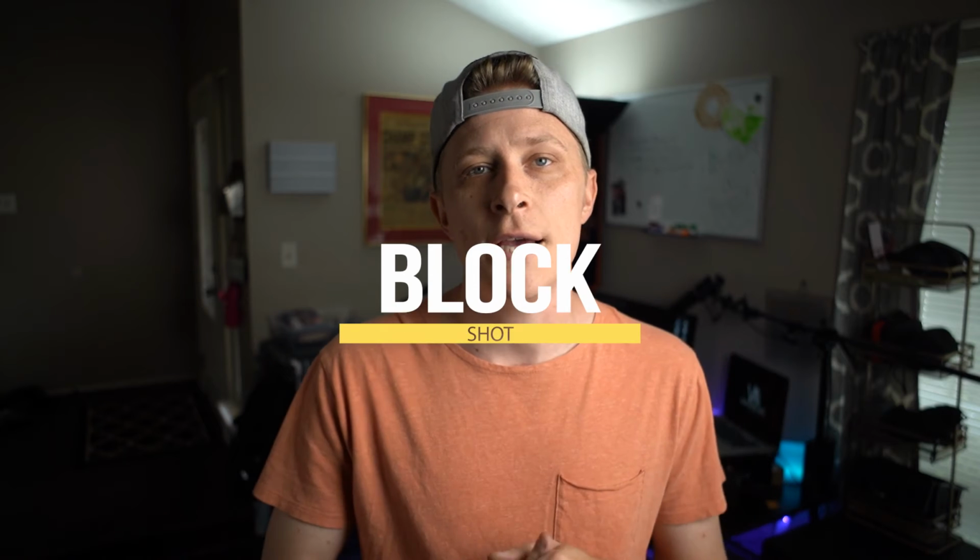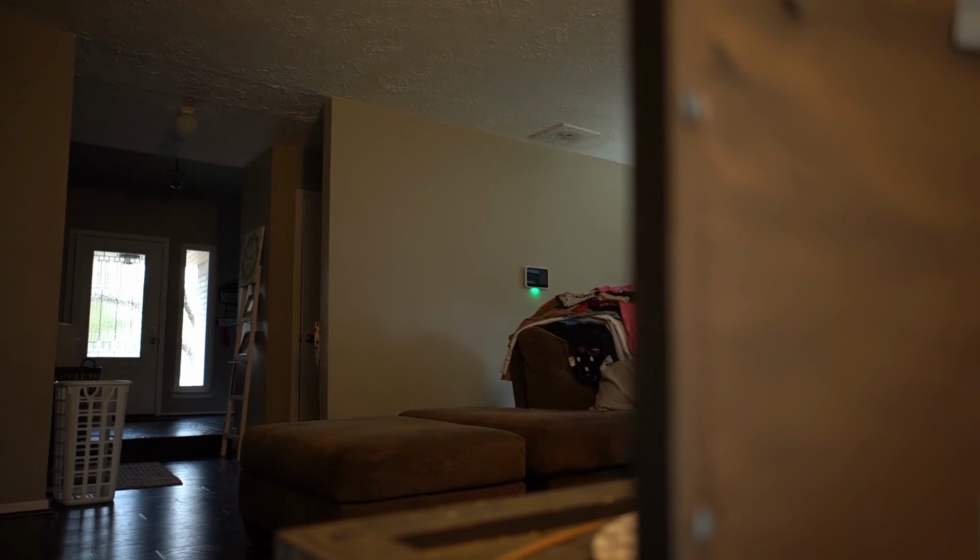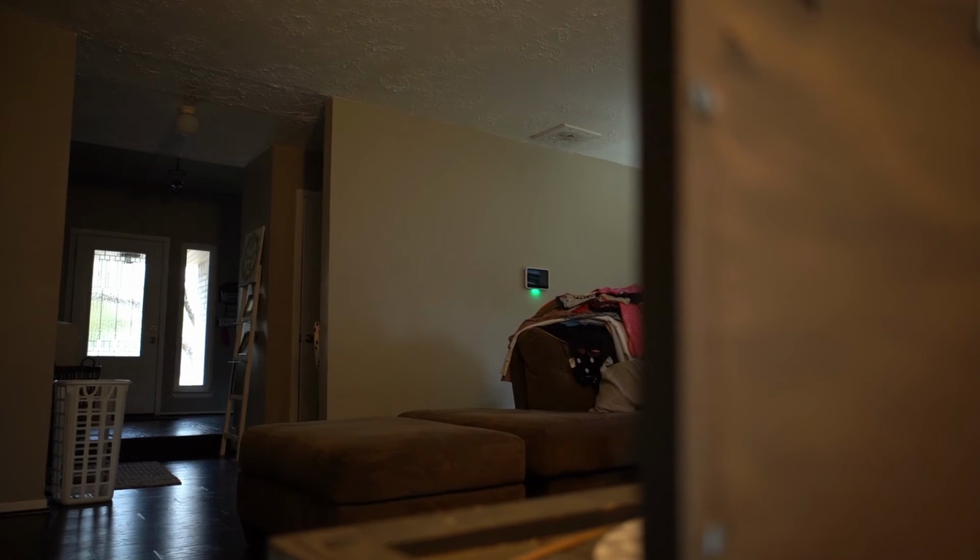And my last tip for creating better shots is utilizing what I like to call the block shot. A block shot is when your camera is more often than not stable and not going to move, and you have something in the foreground and then something else in the background. The foreground is generally going to hold the focus until you want to change that plane of focus to whatever you have in the back.